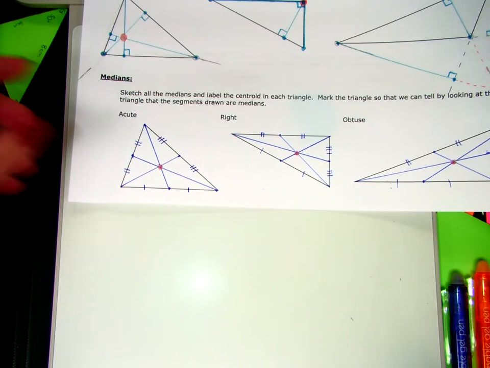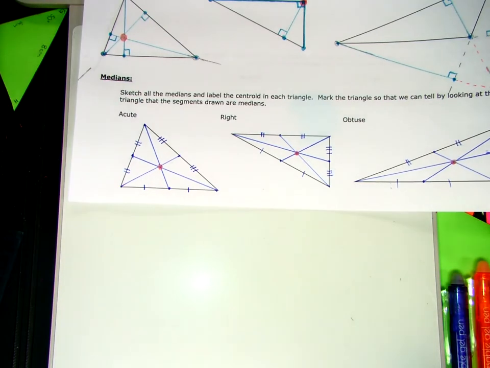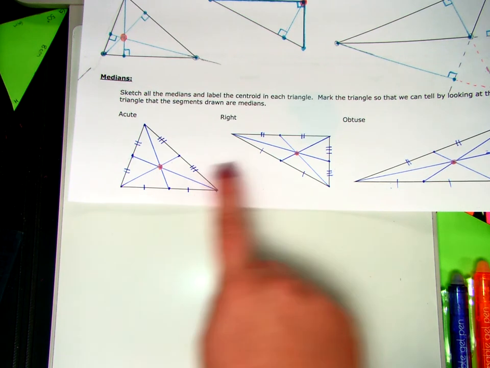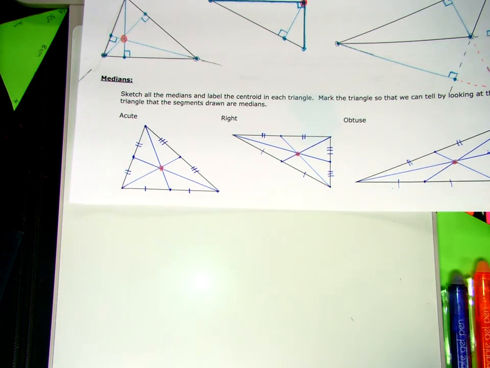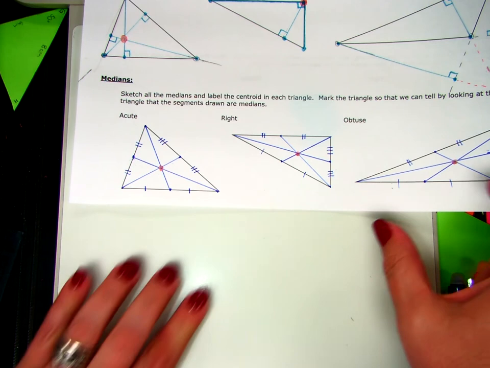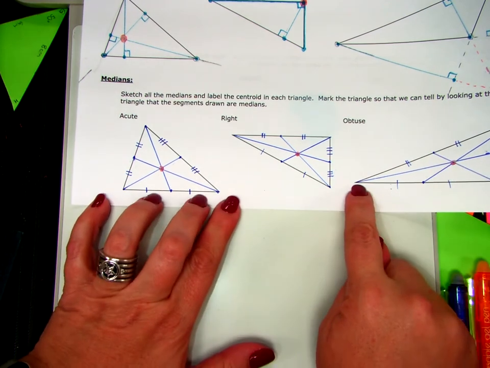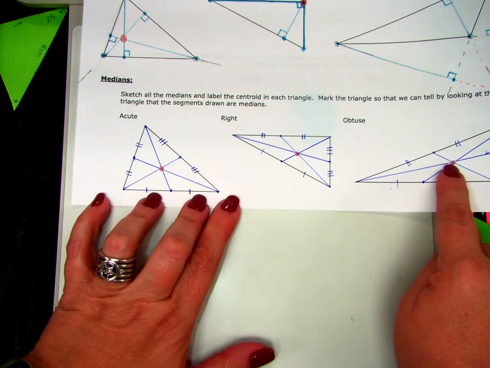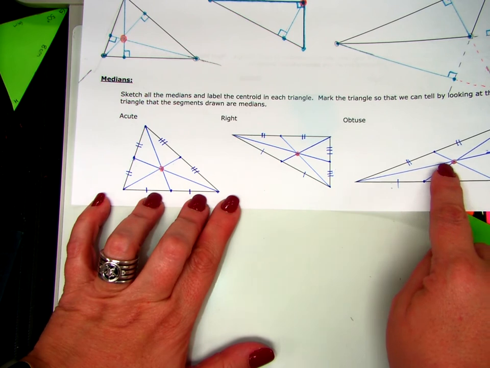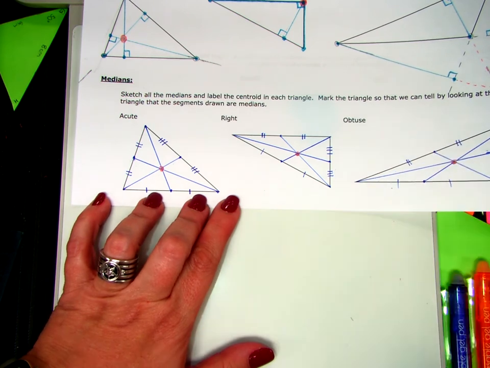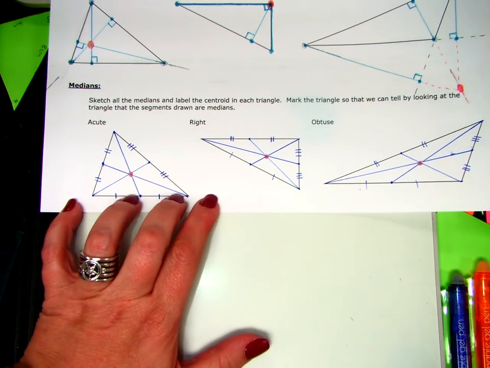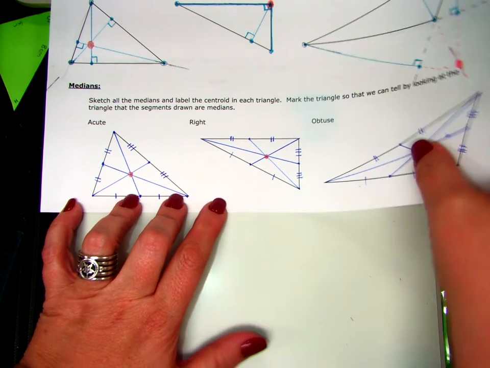For my medians, the centroid is the center of all the centers, and it's always inside. It's the balancing point of that triangle. And remember, the long part from the vertex to the center is twice as long as the short part from the side to the centroid.